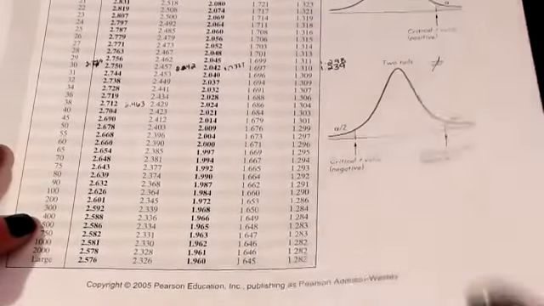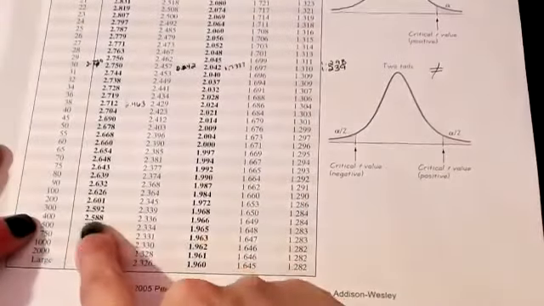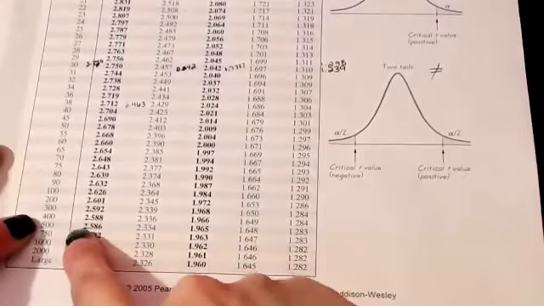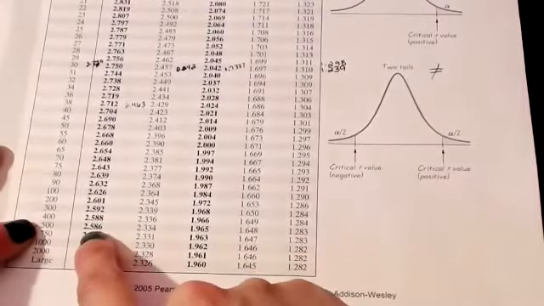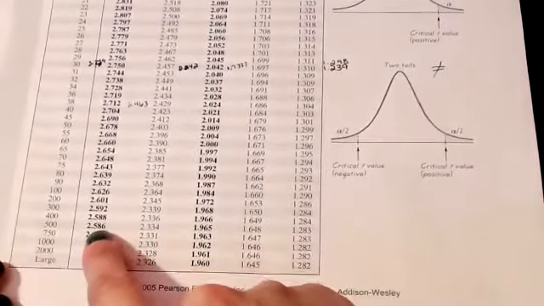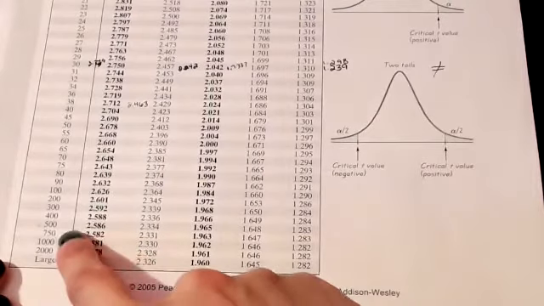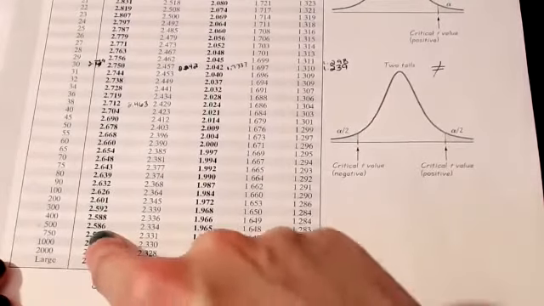Recall that our test statistic is 4.074. When I look at these values, I see right away that 4.074 is to the left of the highest value here. So we're to the left of this first column.